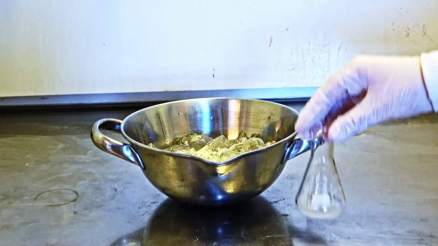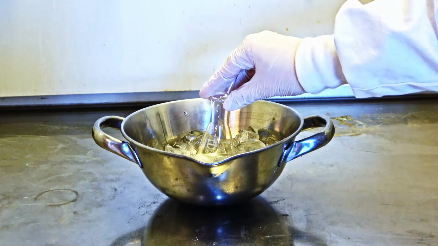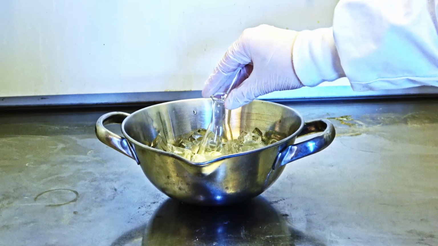Once the sample is cold to the touch and some crystals have formed, it can be further cooled in an ice bath to maximize the yield.